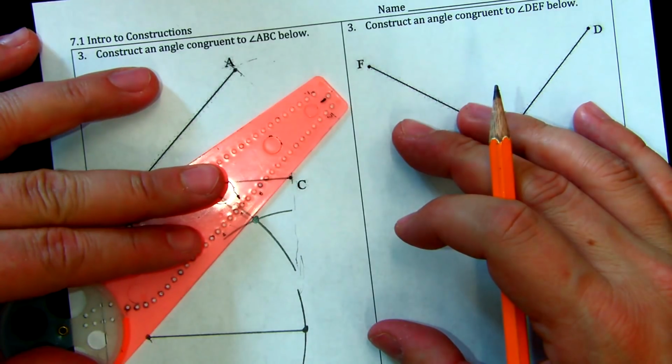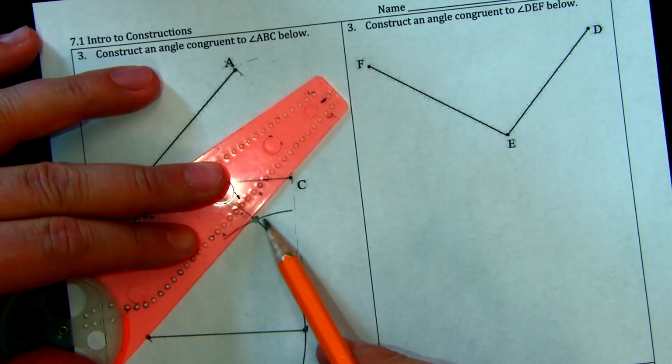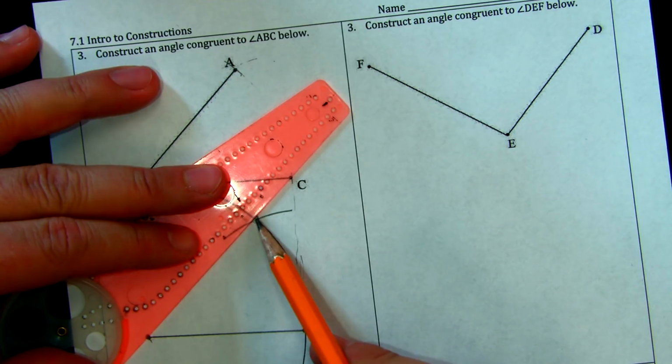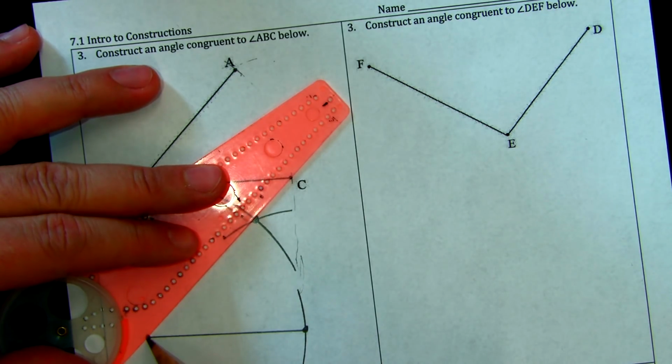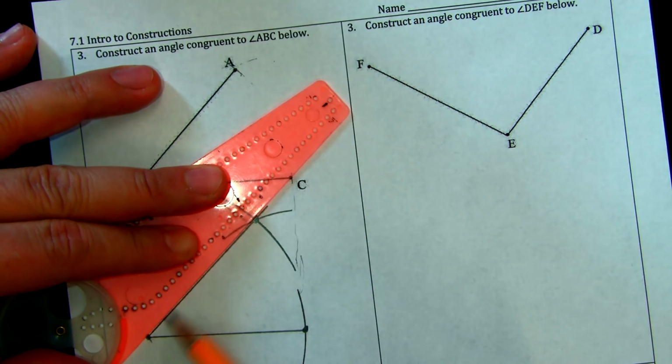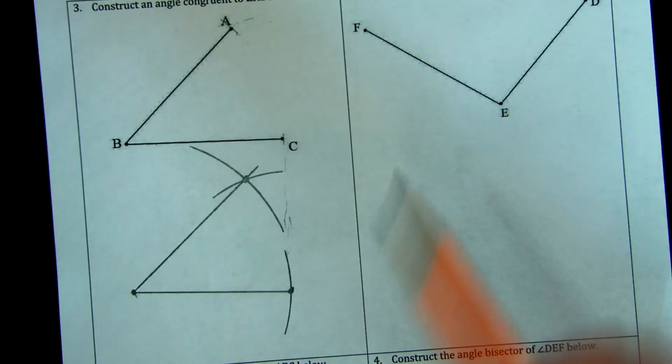Now I'm going to connect my new vertex with this last point that I just drew, the intersection of those two arcs. I'm going to use the straight edge. And I do that. And now look at those two angles. They look pretty congruent to me.